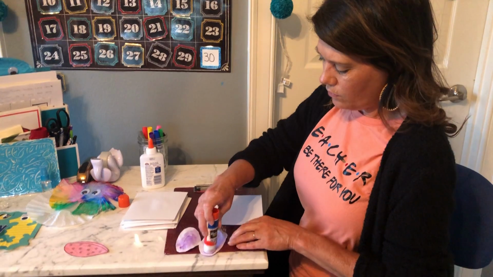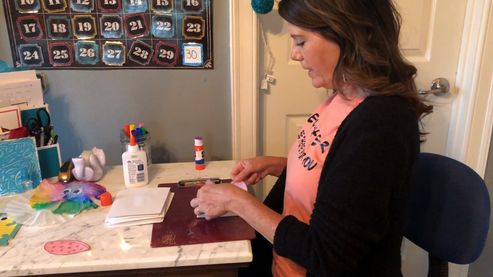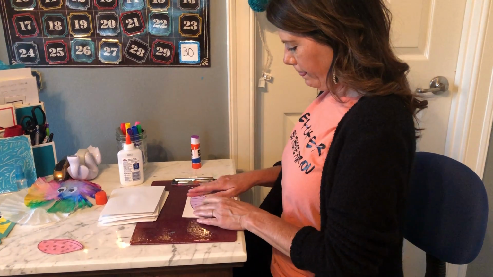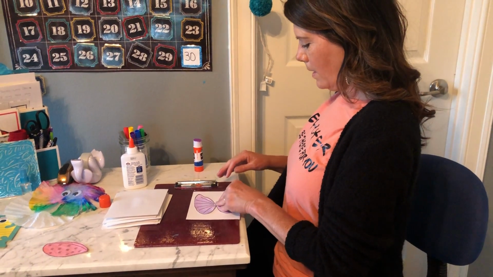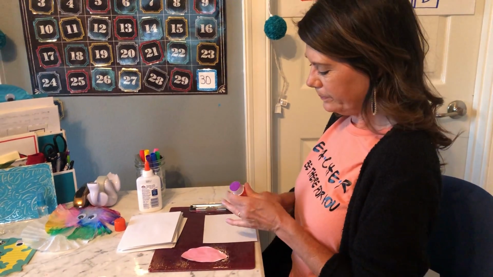This seashell kind of looks like a butterfly's wings. This is a pretty one. Okay, we have one more shell.